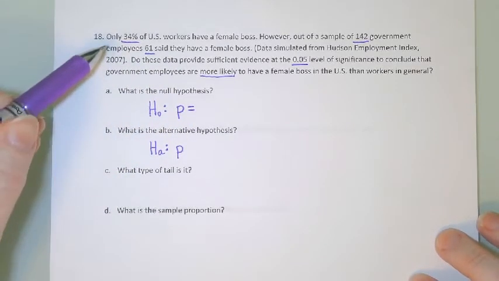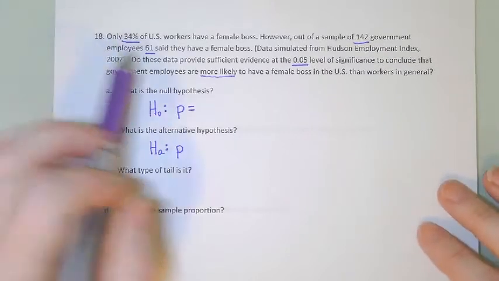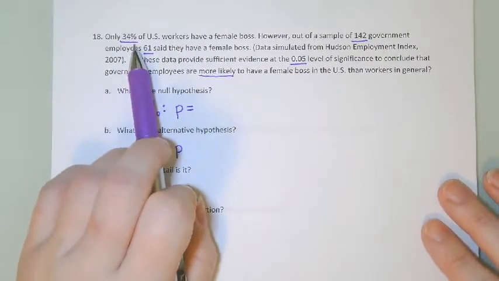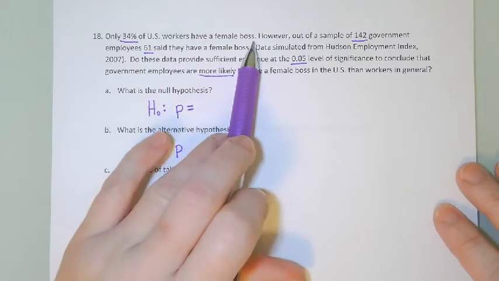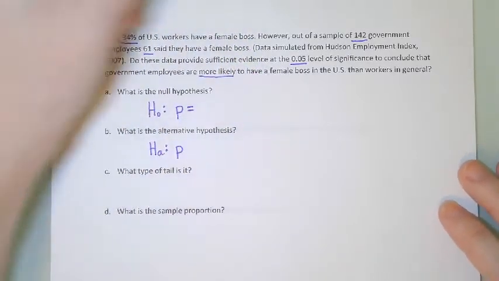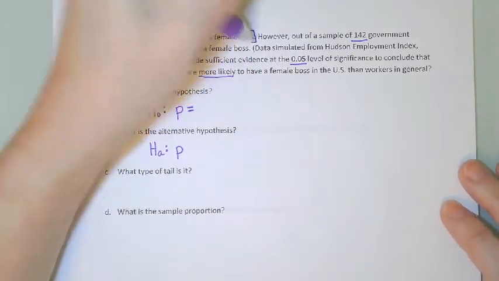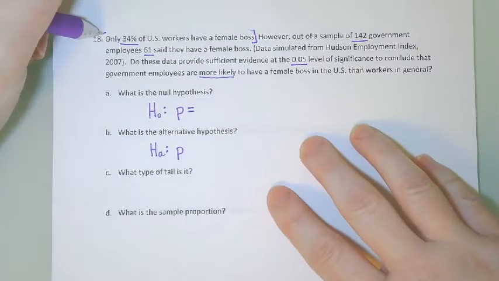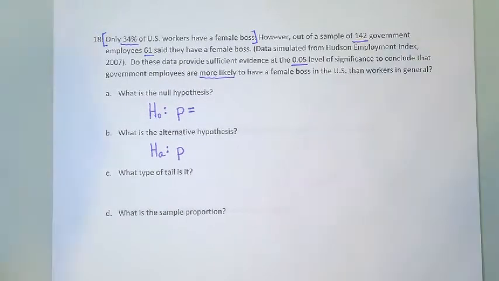And they tell us that in the first sentence, they say only 34% of U.S. workers have a female boss. So that's just sort of a blanket statement. They're not saying we took a sample to get this 34% value. They're just stating that as the fact or the status quo.